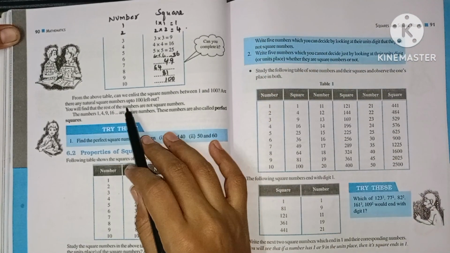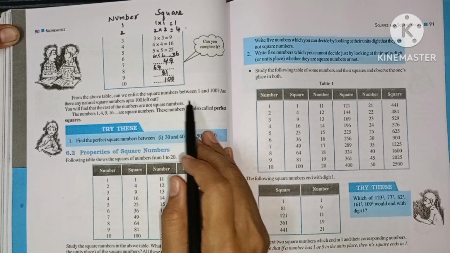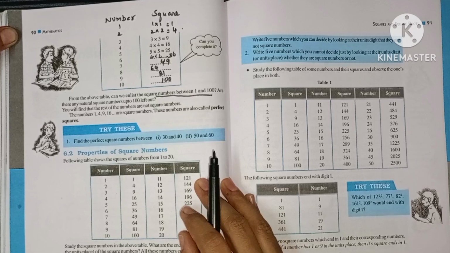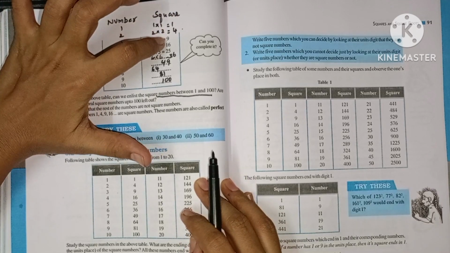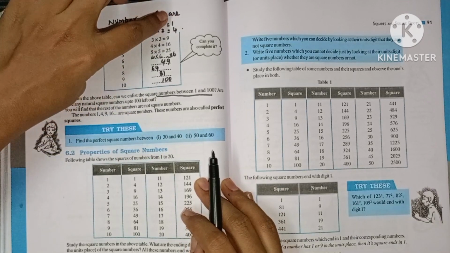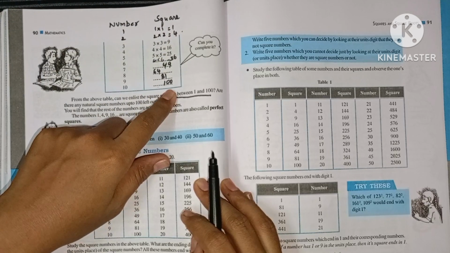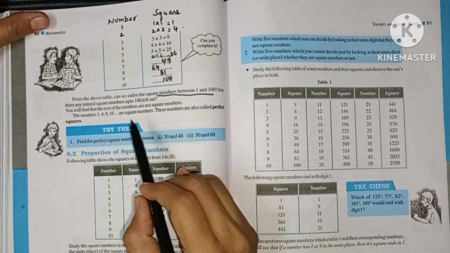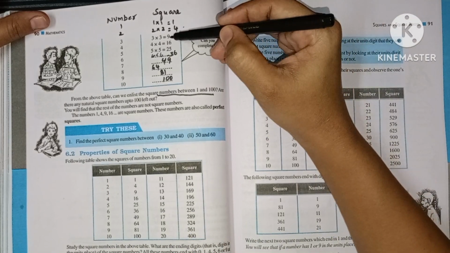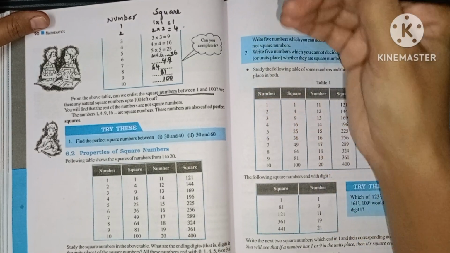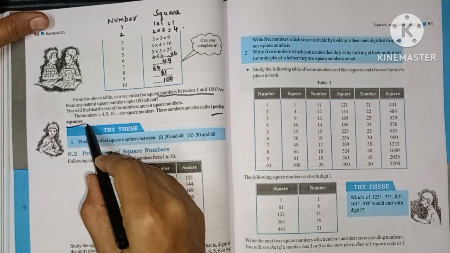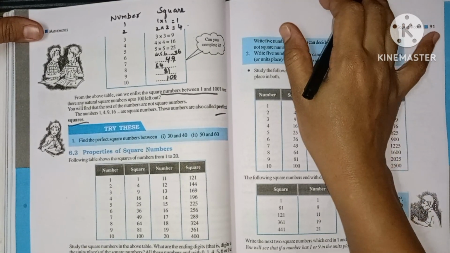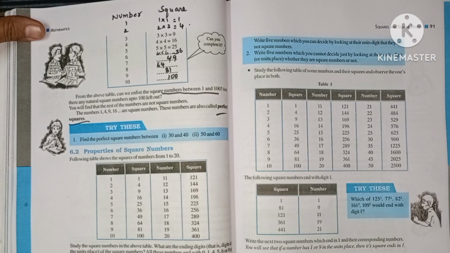So from this table we can write square numbers between 1 and 100. See, 1, 4, 9, 16, the square numbers start from 1 and end with 100, right? So we can write, and all these numbers 1, 4, 9, 16, 25 are called perfect squares. Okay, so it's very easy.